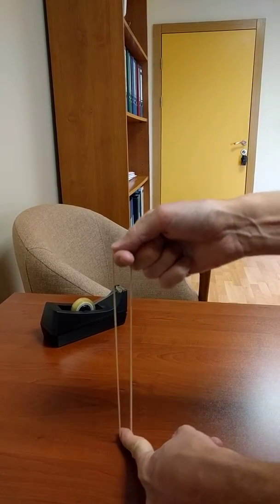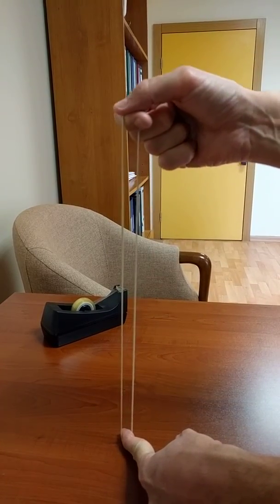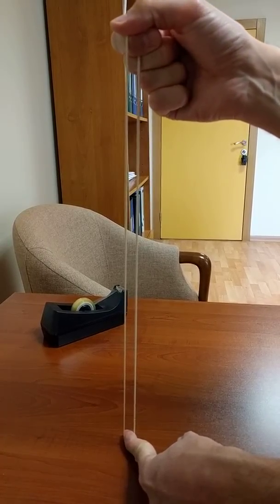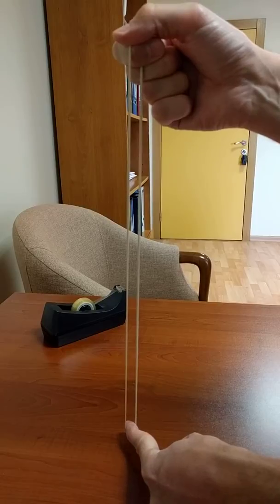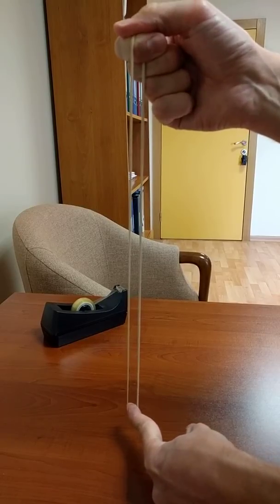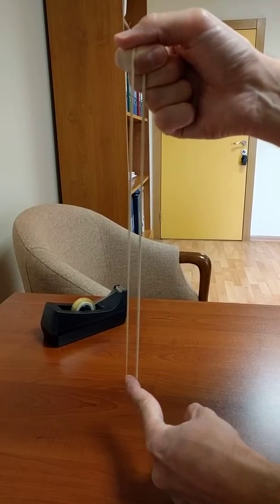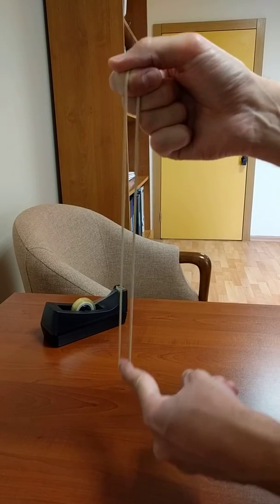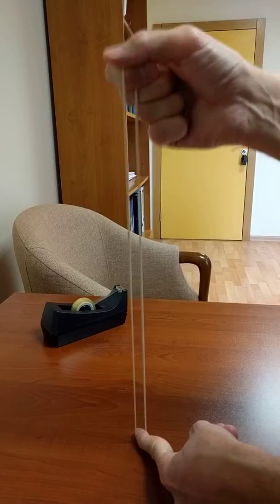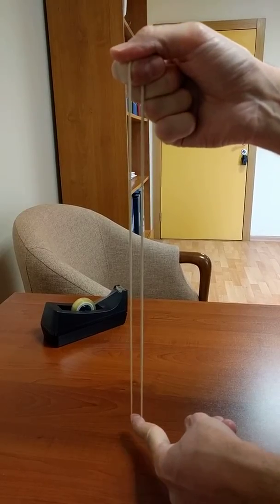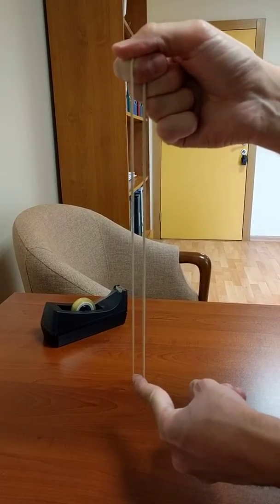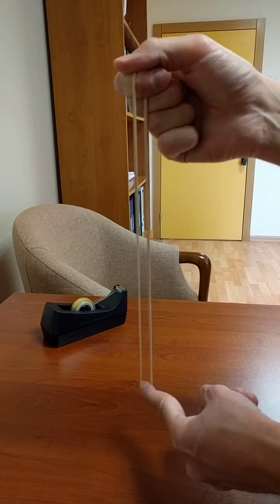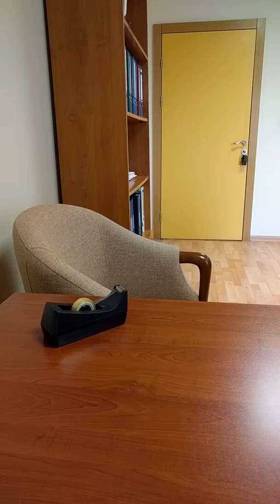Okay, so I'm loading the band and the energy is being stored in the elastic band. But after a while, the tip of the band moves up, although my hand is remaining fixed. The question is, what is happening to the energy that is being released from this band? Because energy is being released. My hand is fixed, the tip of the band is moving up because the tape is peeling off, so energy is being reduced in the system. Well, where's that energy going to?